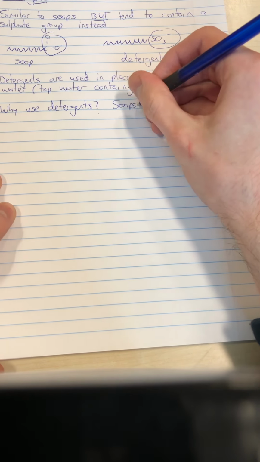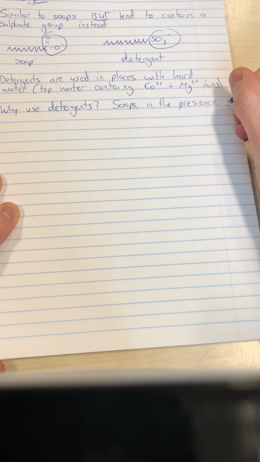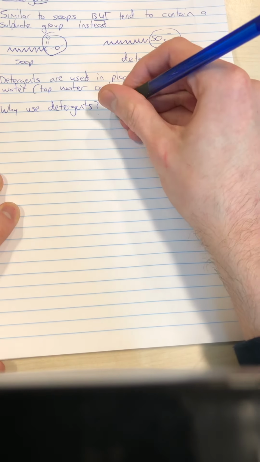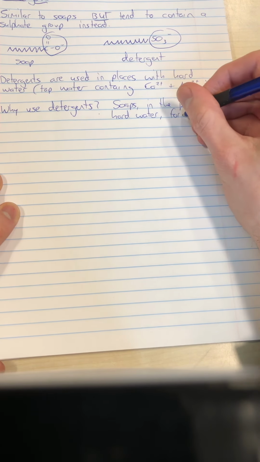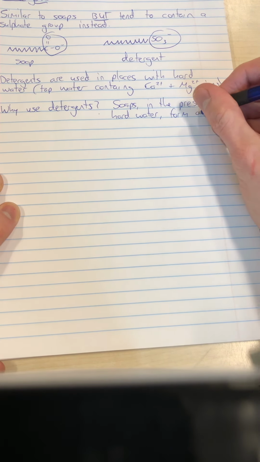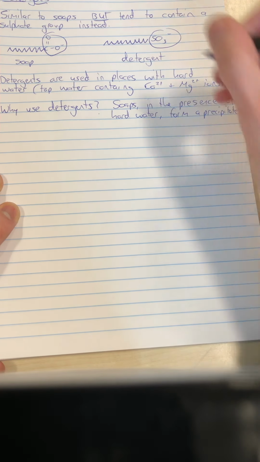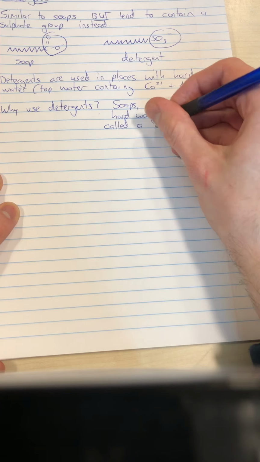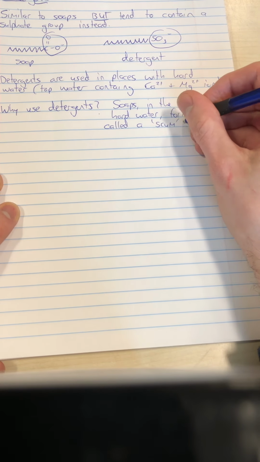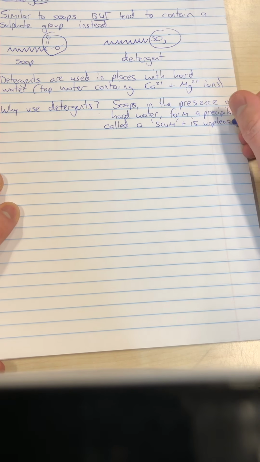Soaps in the presence of hard water form a precipitate called a scum, and it's extremely unpleasant.